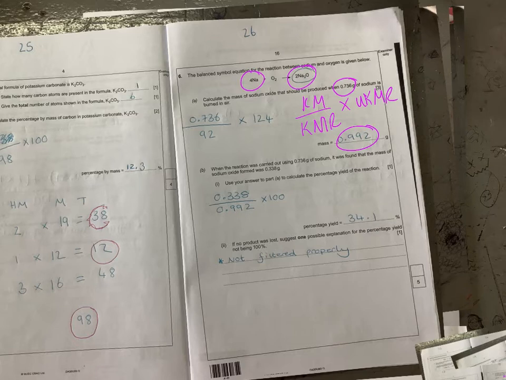When the reaction is carried out using 0.73 grams of sodium, it is found that a mass of 0.338 grams is produced, so do a percentage yield. So that's the actual mass over the theoretical mass times by 100. So that's not a very good one, 34%. If no product was lost, suggest one possible explanation for the percentage yield not being 100%, not filtered properly.